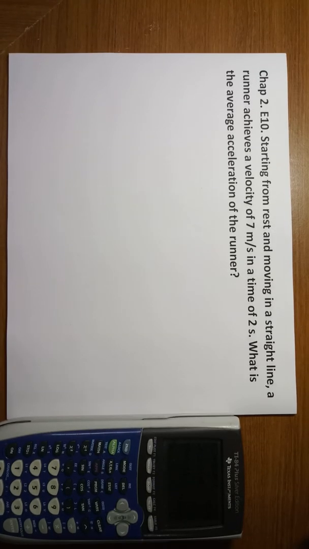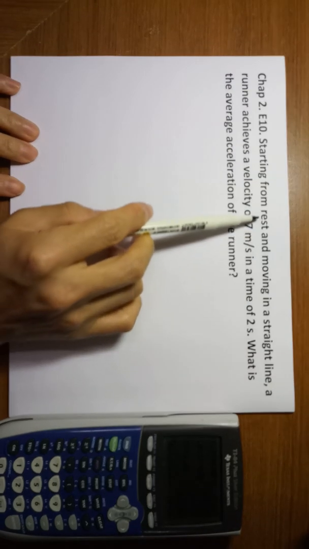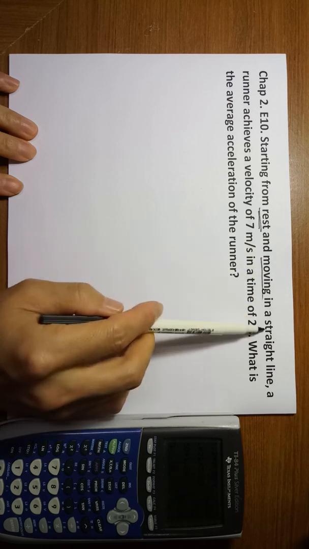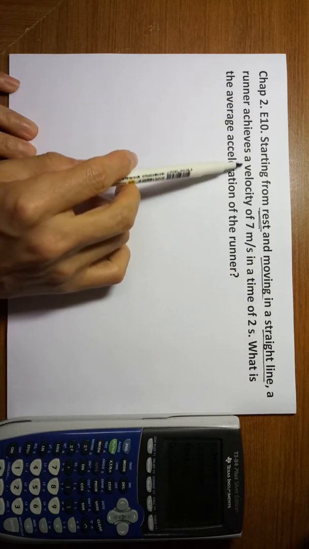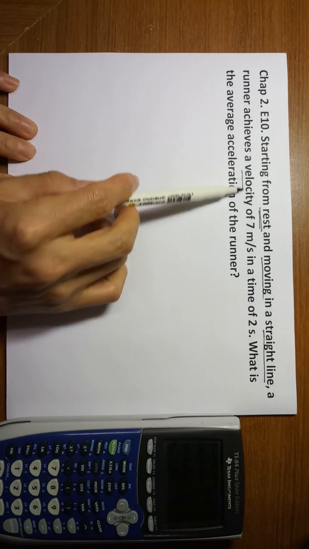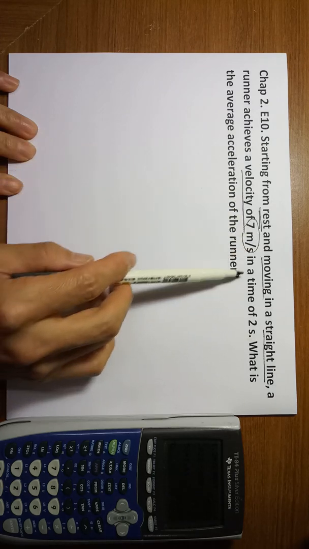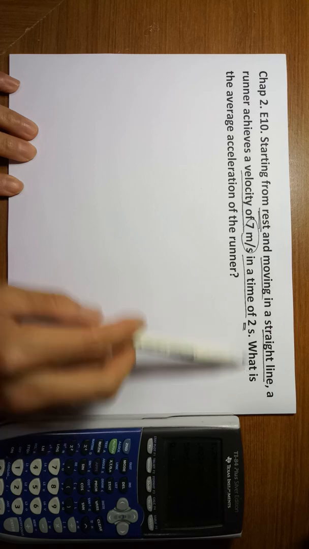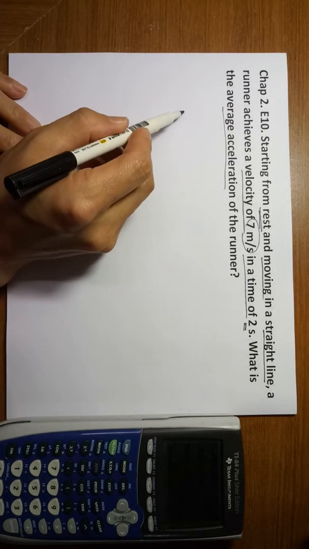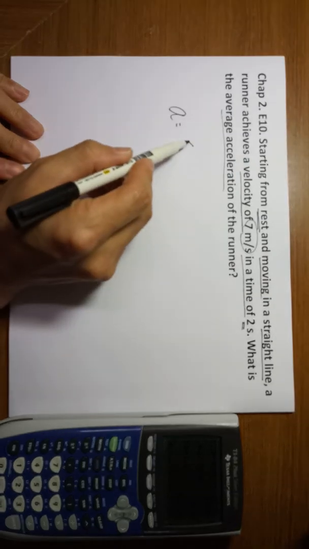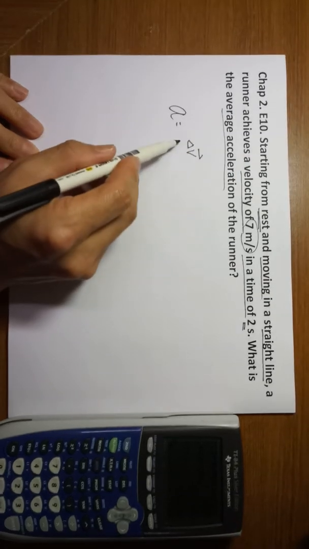Okay, the next question is E10 in chapter 2. Starting from rest and moving in a straight line, a runner achieves a velocity of 7 meters per second in a time of 2 seconds. What is the average acceleration of the runner? Your acceleration, you can define as delta V over delta T.